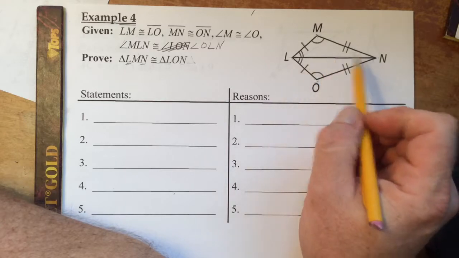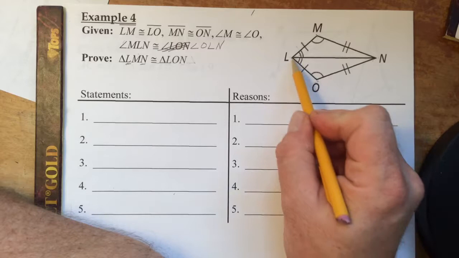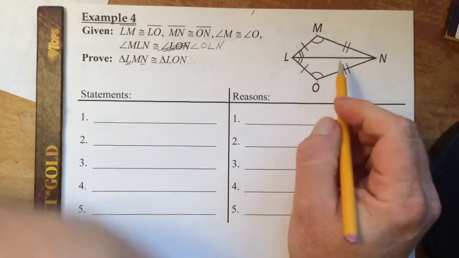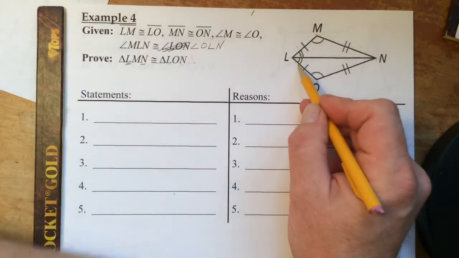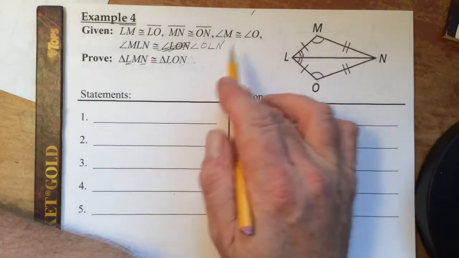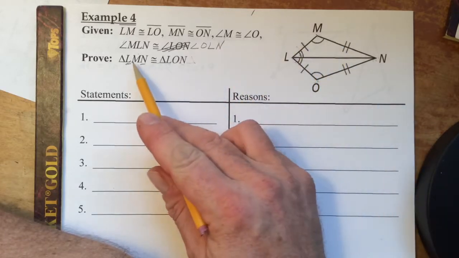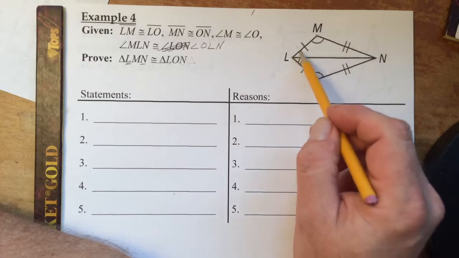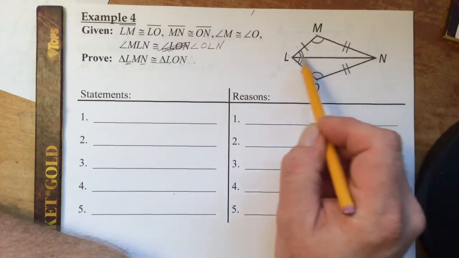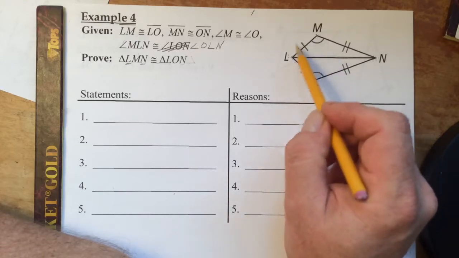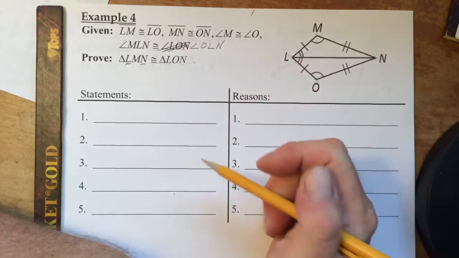So again, angle MLN, this one right here, congruent to angle OLN, this one right here. So there's been a reflection. They give us all this information. If we didn't have it, we'd have to somehow show it. They want us to prove that triangle LMN is congruent to triangle LON. And as you can see, there's been a flip or reflection across this horizontal line segment LN.